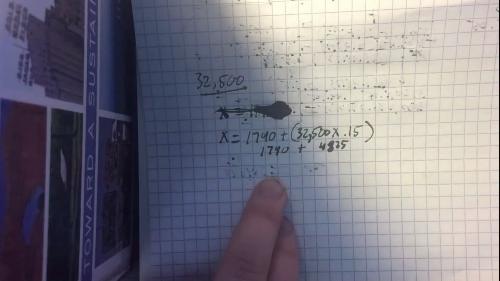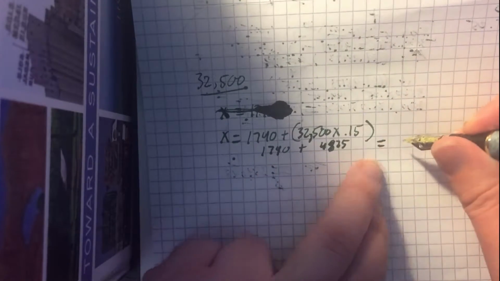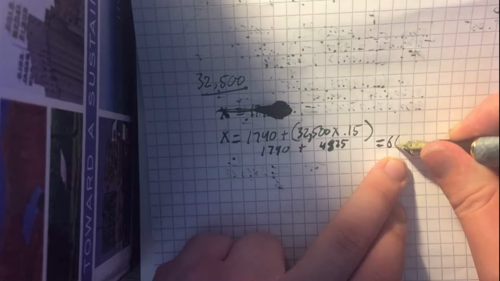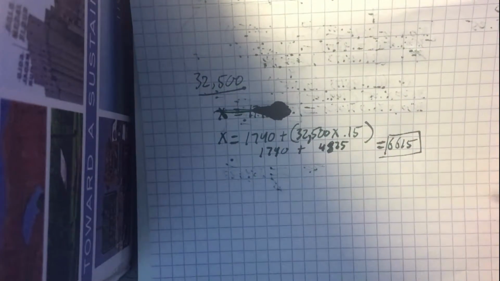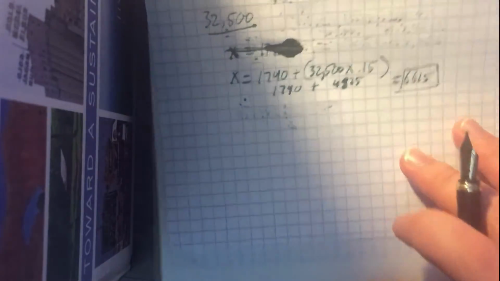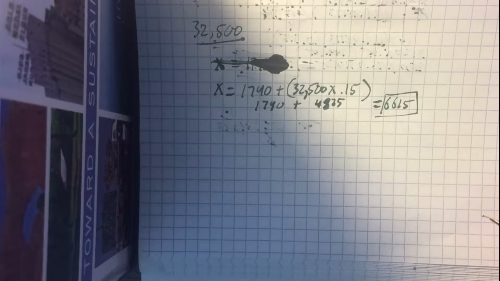Then it just becomes addition: 4,875 plus 1,740, and we get a total of $6,615. That's all you have to do on that one. It's just finding those percentages, writing the equation out, understanding what is happening, and working through the problem. That's 10.